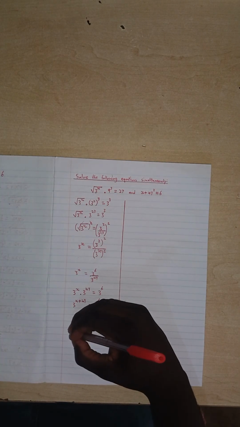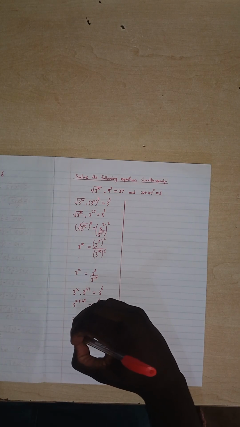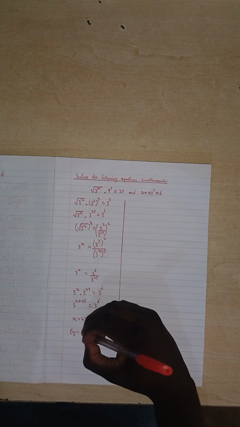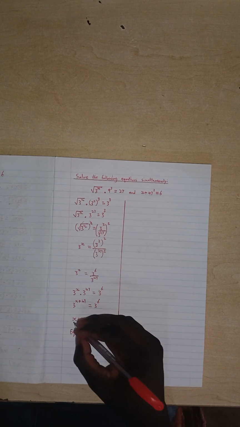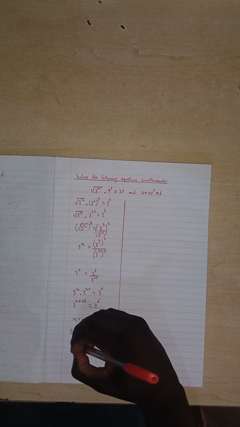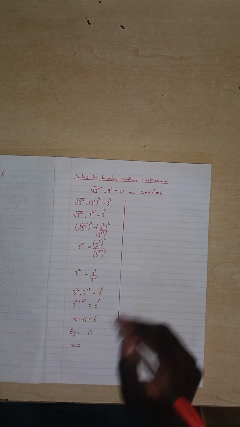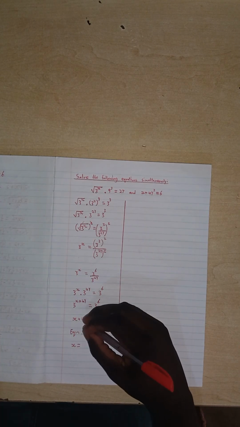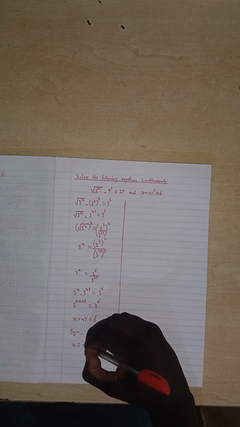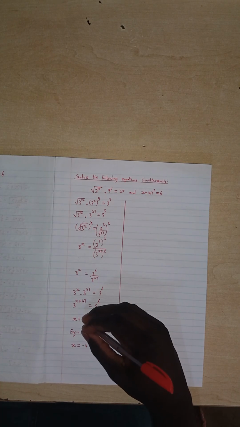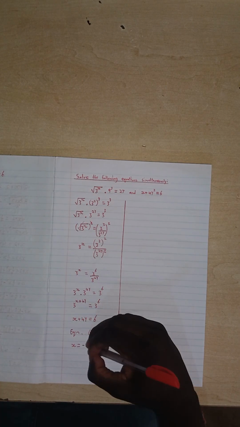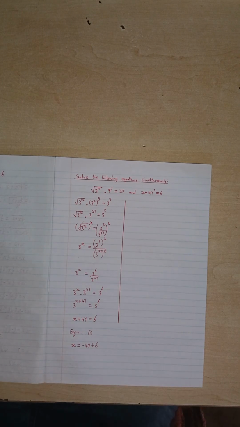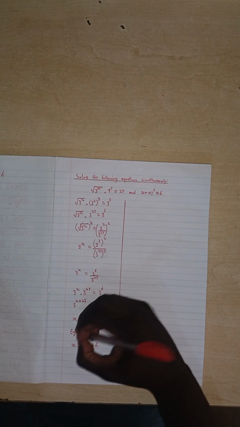So for equation 1, we'll isolate the x so that you can go solve it simultaneously there. So x is equals to the negative 4. The 4y will go to the other side, becomes a negative 4y plus 6. You see, that is our equation 1.